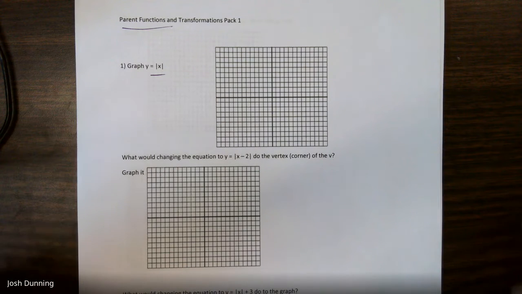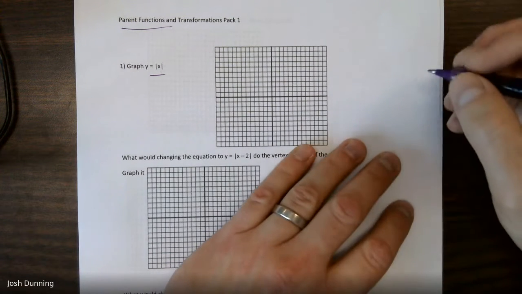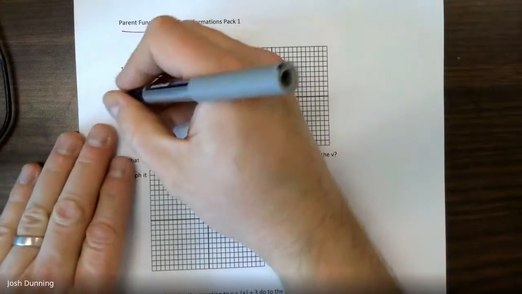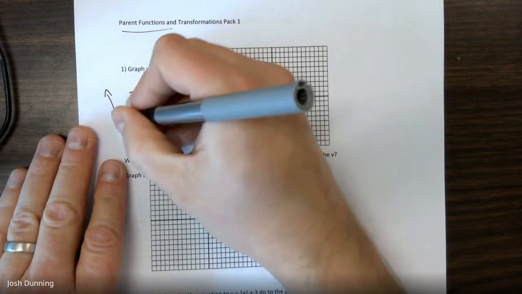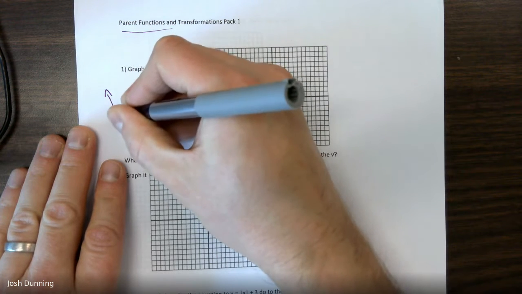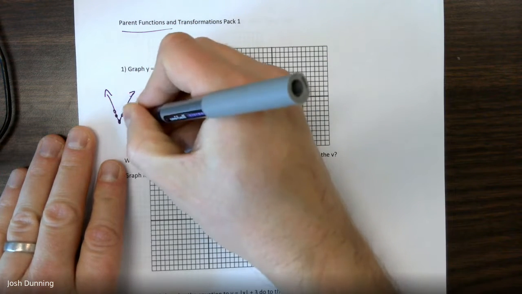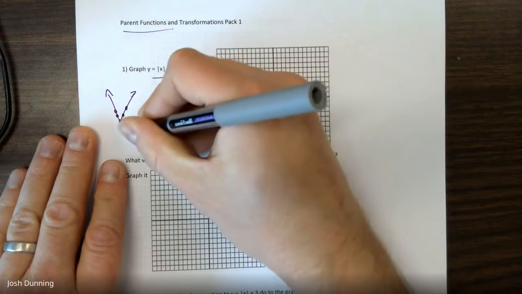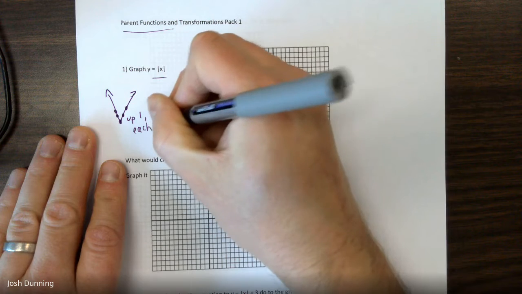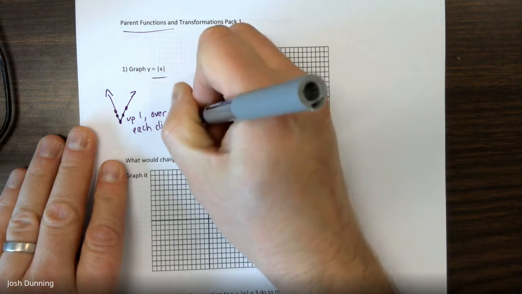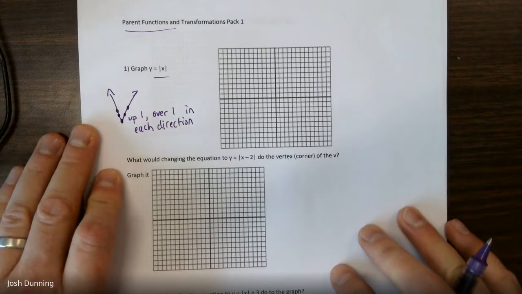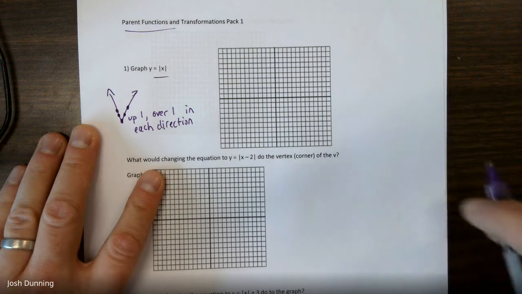Now, for an absolute value graph, this forms a V where it's up 1 over 1 in each direction, starting from the origin in a completely unmodified one, just the basic y equals absolute value of x.